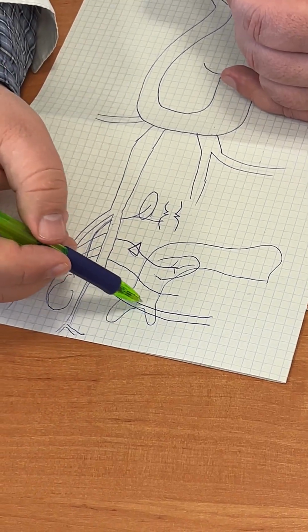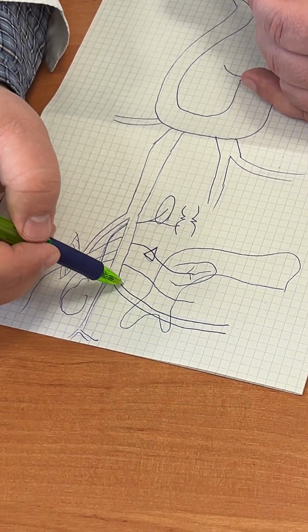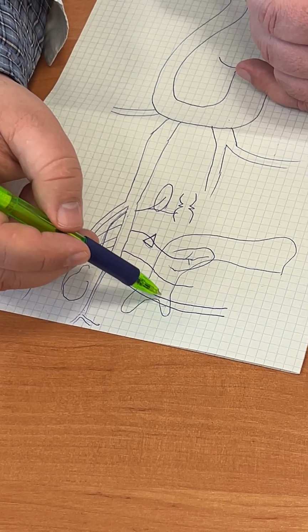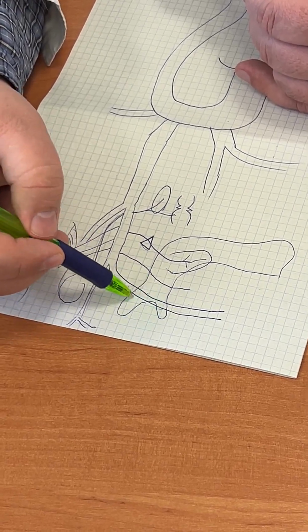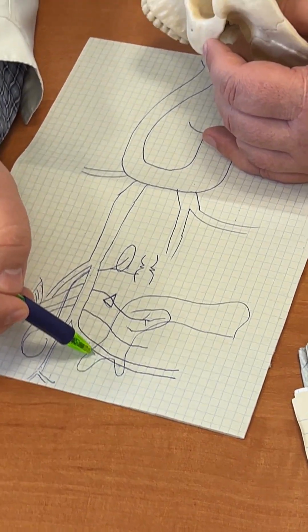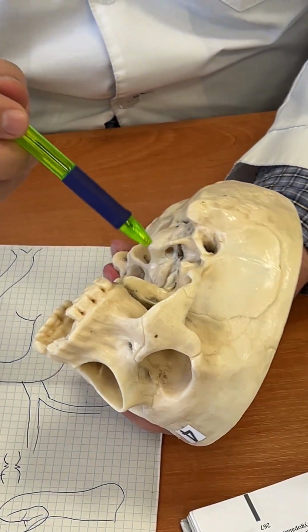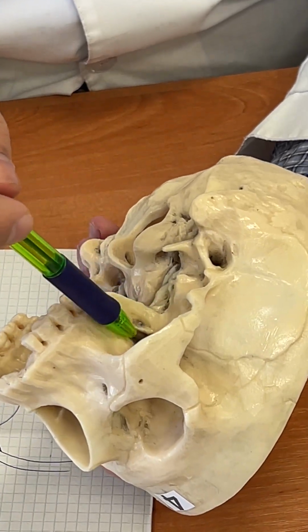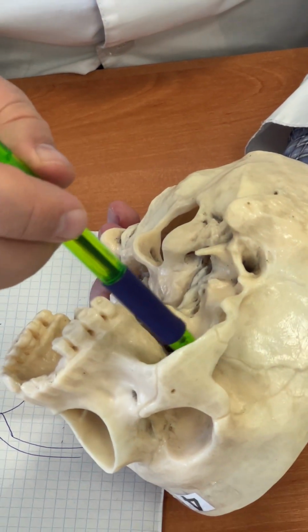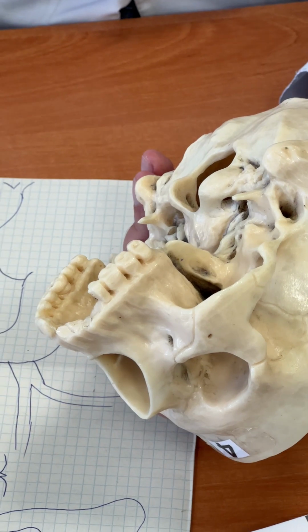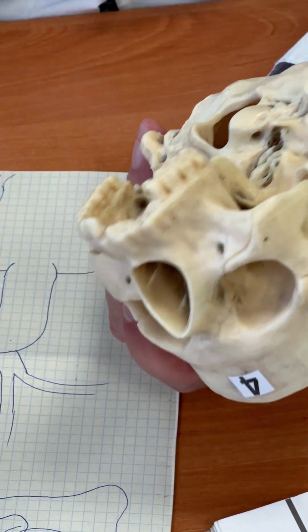And arteria maxillaris has three departments. First, that is in place where this artery surrounds the mandible, the neck of the mandible. Second department, it is in a fossa. Who remembers what is the name of this fossa? This fossa on the skull, that is the infratemporal fossa.